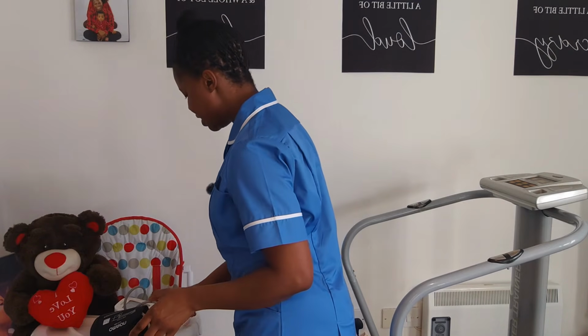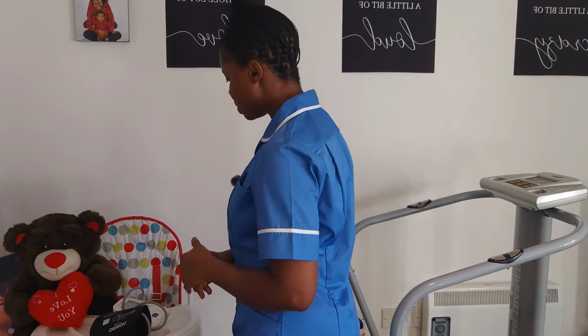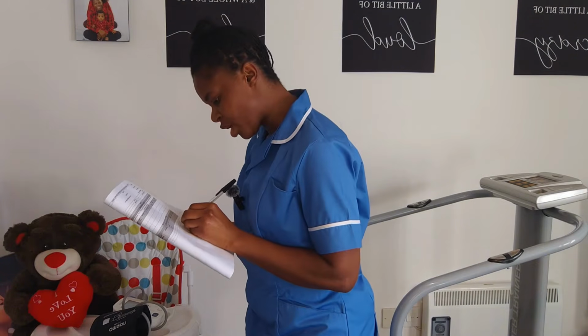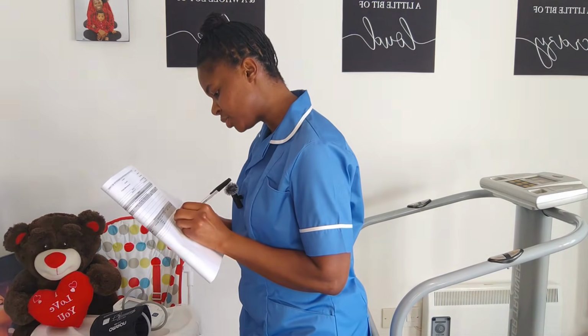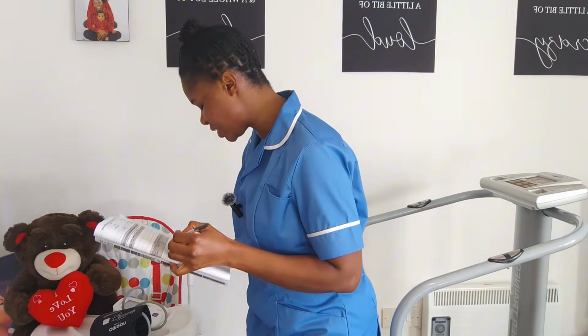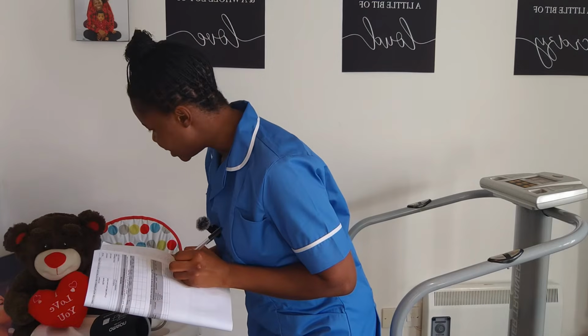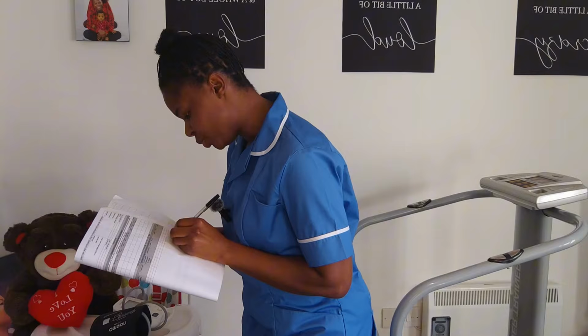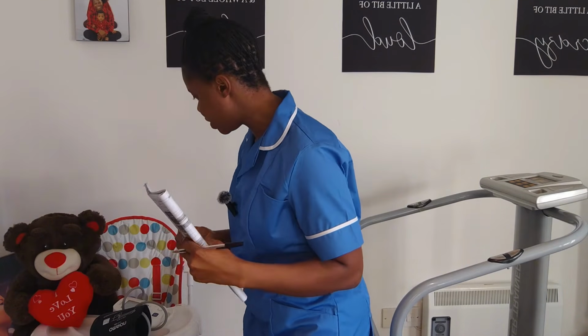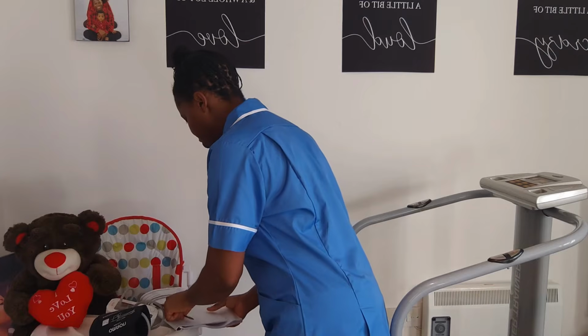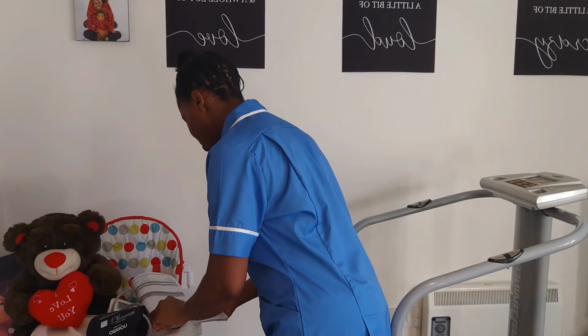Then I will start the blood pressure apparatus immediately. Your blood pressure is 120/80 millimeter of mercury, which is still within normal therapeutic range. And your SpO2 is 96%, and you're saturating on air. That's within normal therapeutic range also.